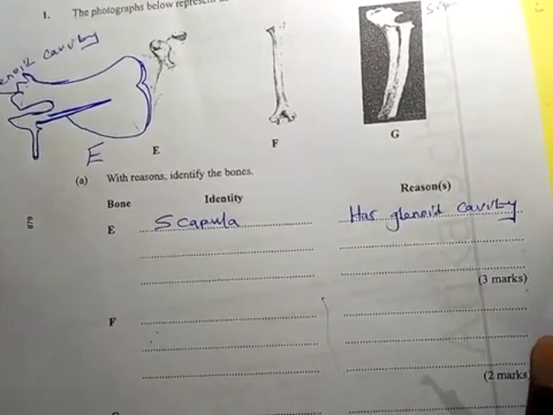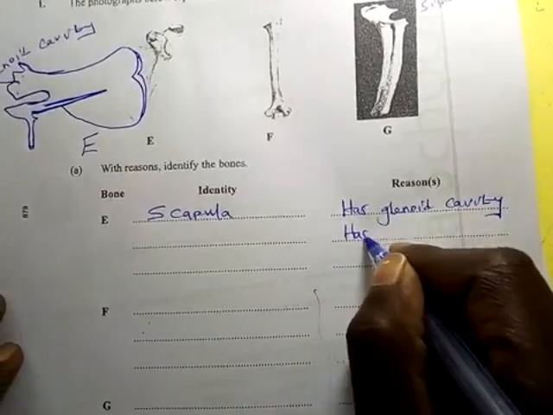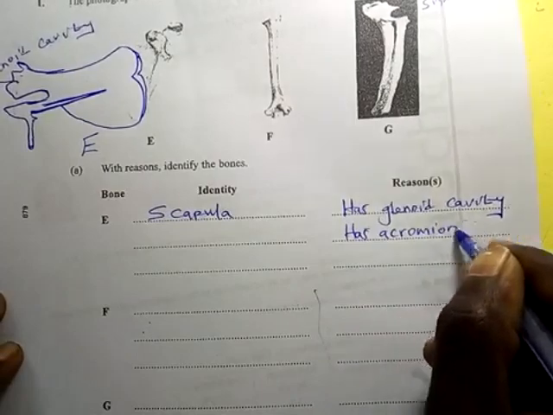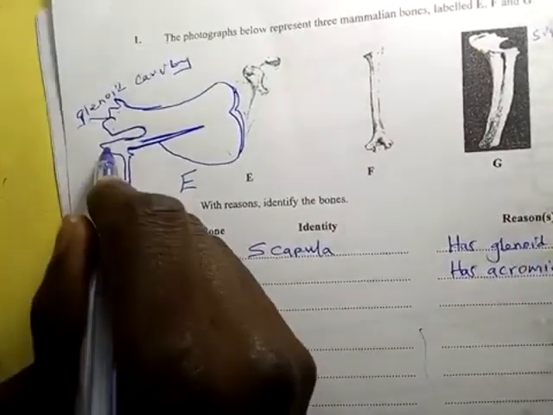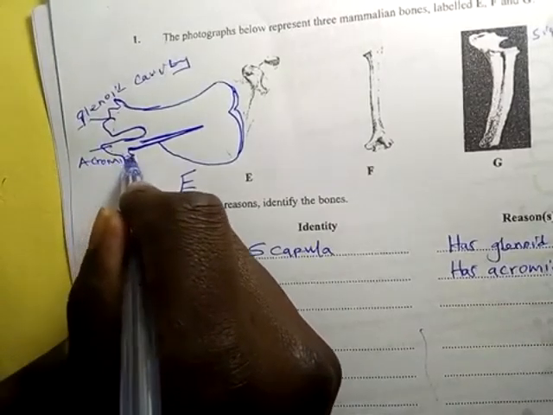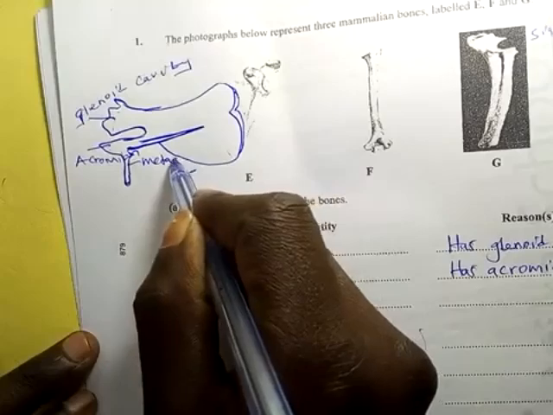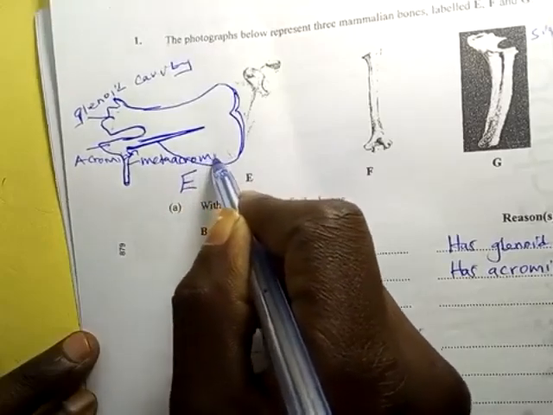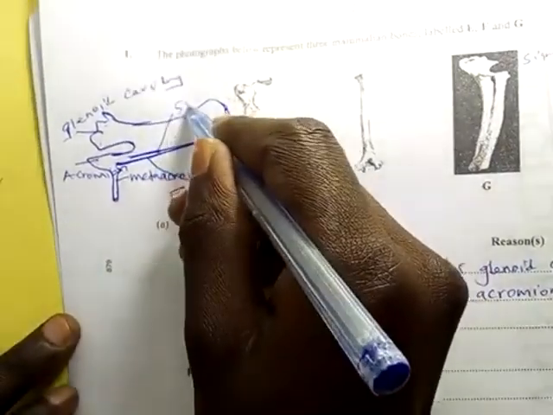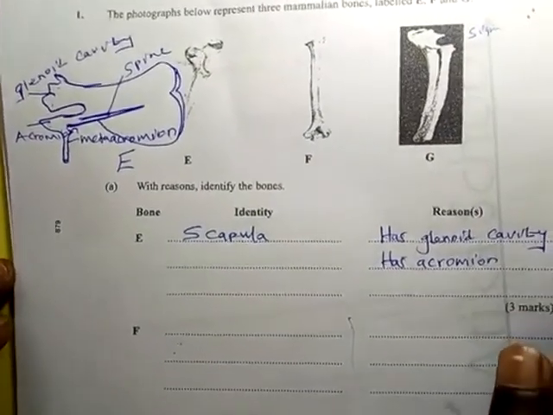It also has the acromion. This is the acromion. And yes, this is the spine. You should be able to know those parts.